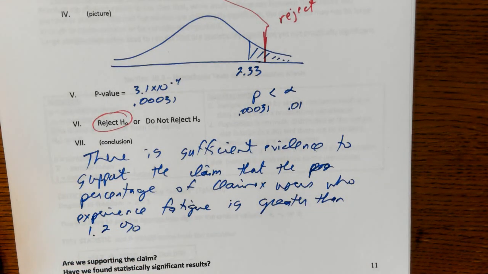Okay? That means Clarinex really does need to put a label on their packaging that it could cause fatigue.